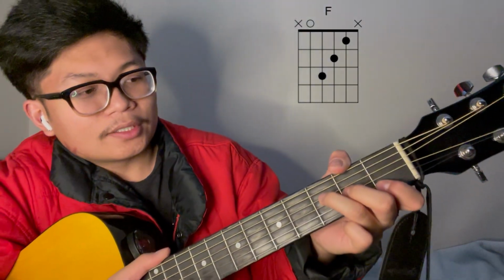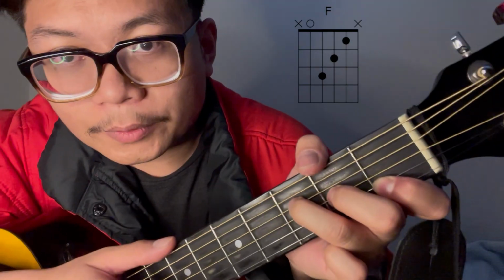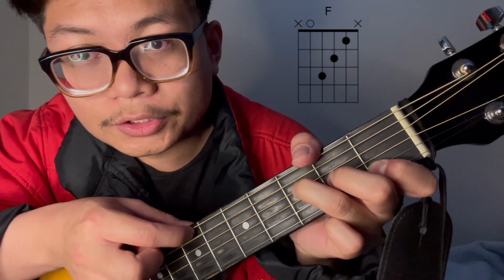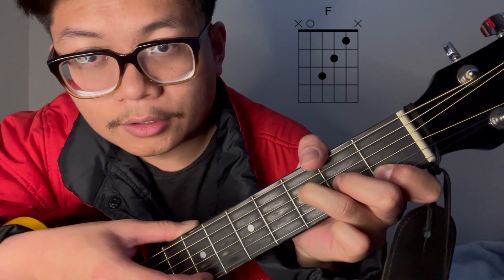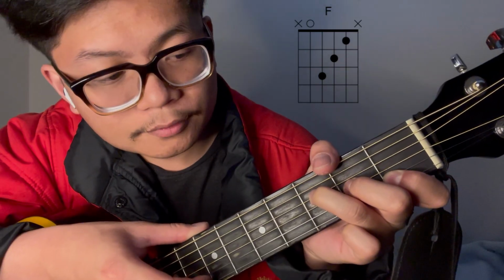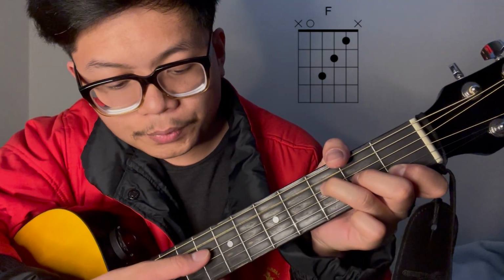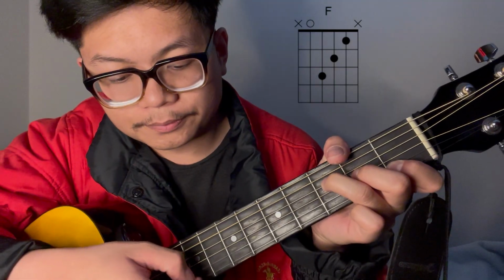Next up is going to be the F major chord. It's going to be like this. Once again, muting this string and muting the high E string as well. We don't really need it that much for this video, which is for beginners. I'm just trying to help you out. So it's going to be dead string, open, 3, 2, 1, then dead string. Dead string using your thumb, open string, 3rd fret on the D string, 2nd fret on the G string, then 1st fret on the B string.